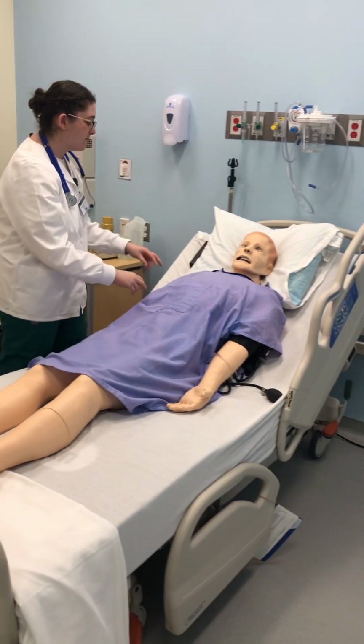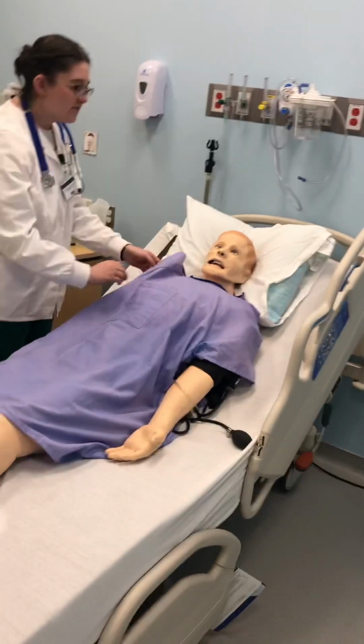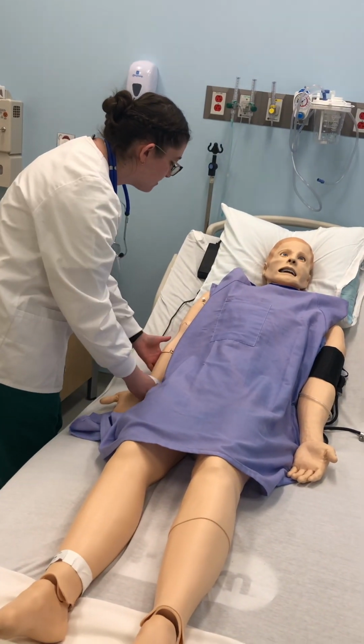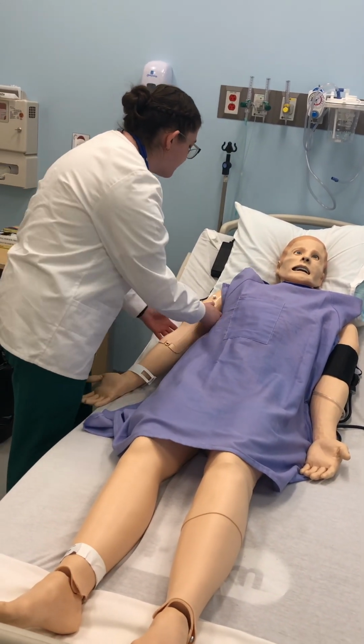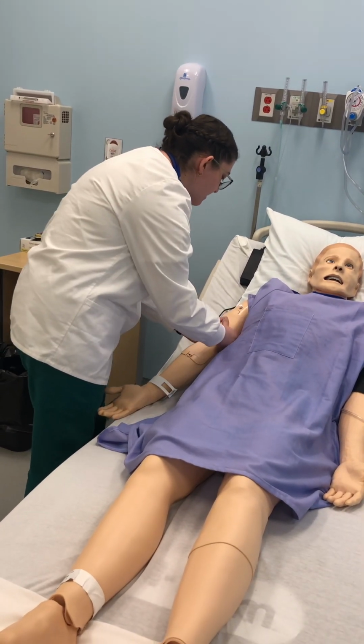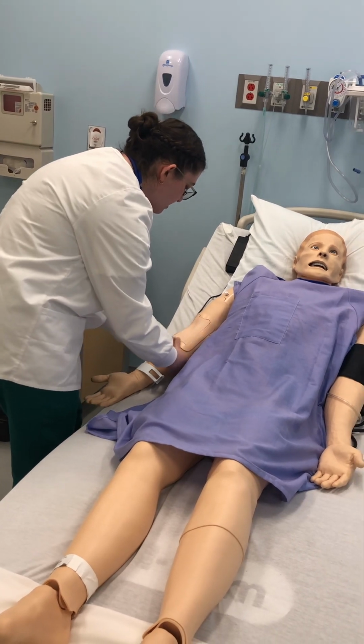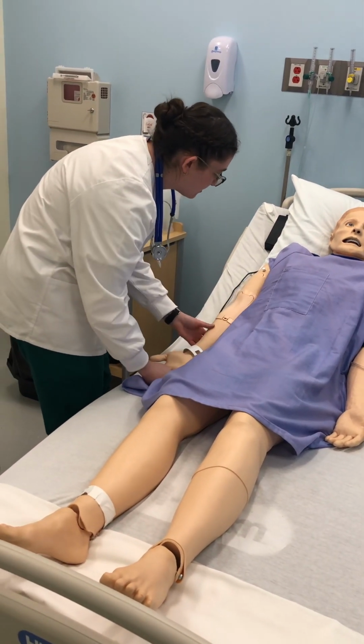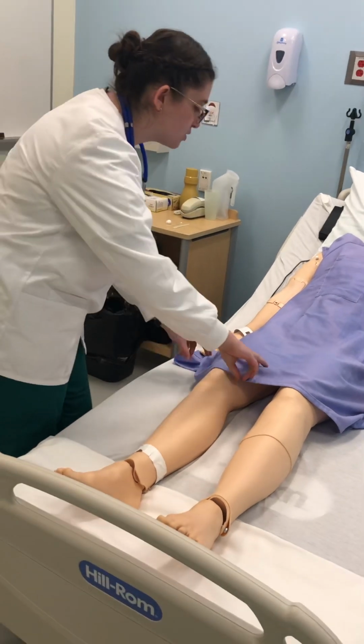Next, I'm going to palpate the upper and lower extremities for muscle tone, joint shape, any tenderness, masses, or any edema or any pitting edema. So I'm going to start over here. The muscle joint is good. There is no edema, there are no masses or any tenderness, and muscle tone is strong.